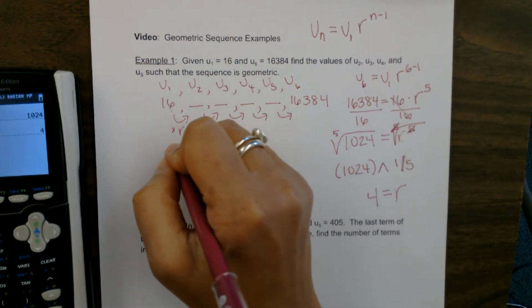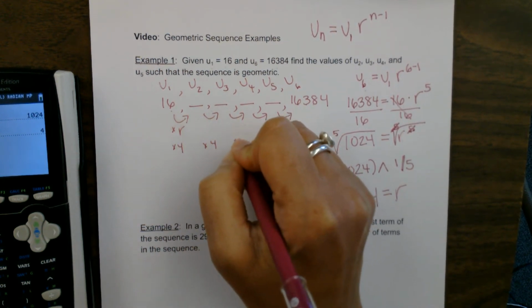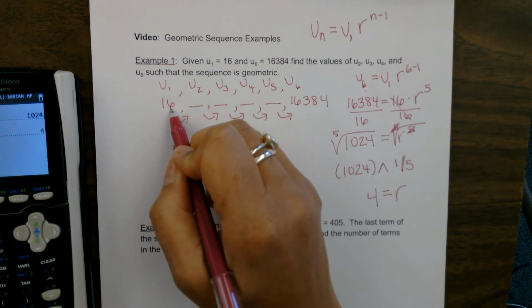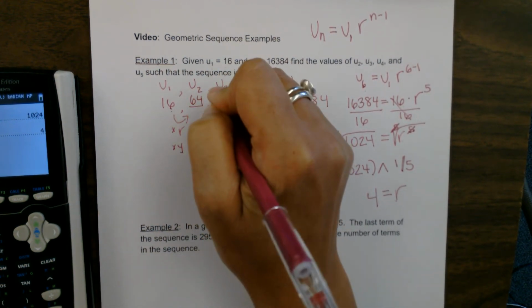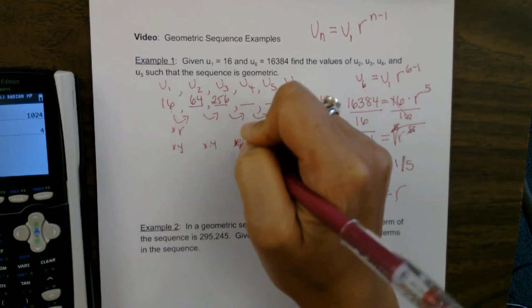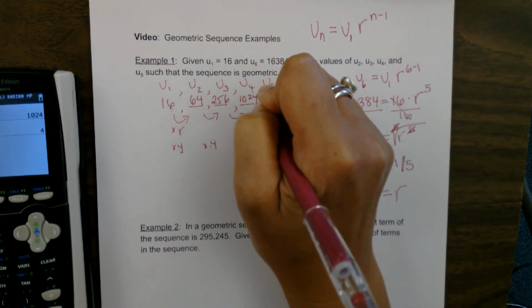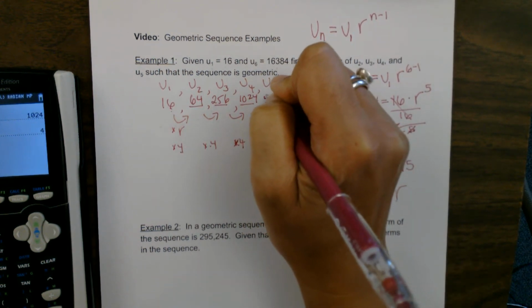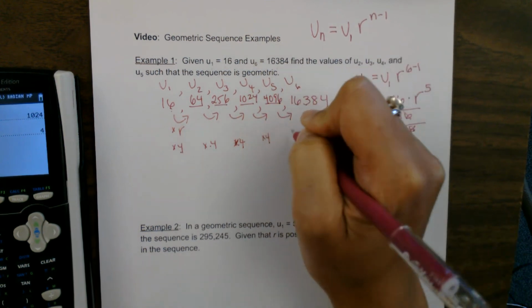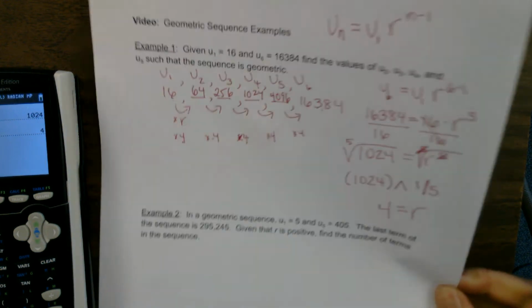So we have to multiply by 4 to get to the next number. So 16 times 4 is 64, times 4 is 256, times 4 is 1024, times 4 is 4096, times 4 we get to 16,384.